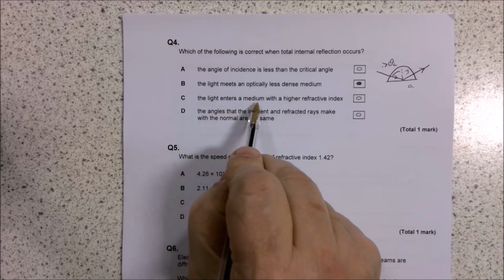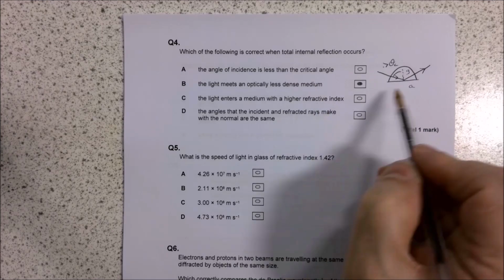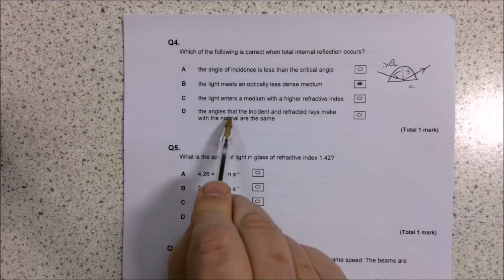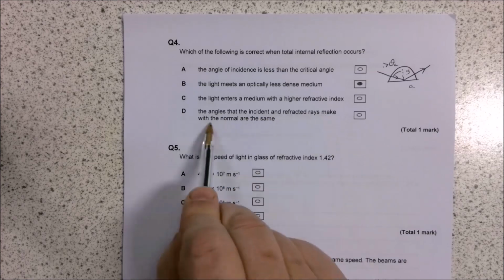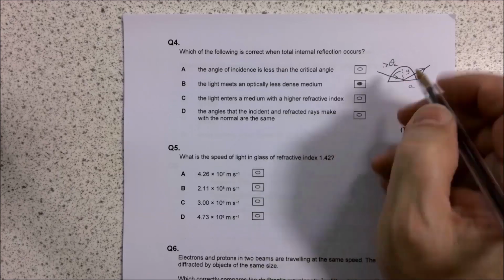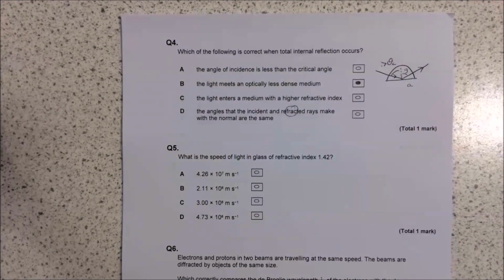The light enters a medium with a higher refractive index. Well, that is the opposite of the one before, so that's not correct. It's going from glass to air. That's got a lower refractive index. The angles that the incident and refracted rays make with a normal are the same. Well, there is no refracted ray. This is the reflected ray. The angles are the same, but this is refracted, so not that one.